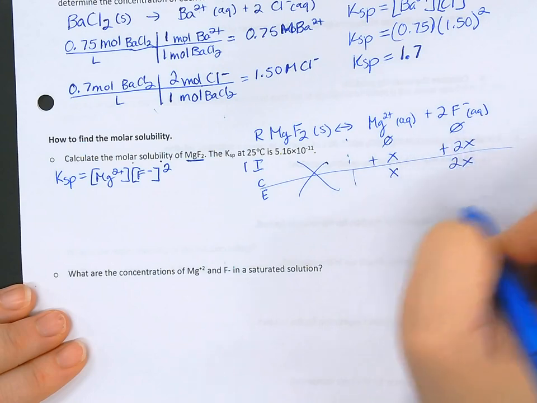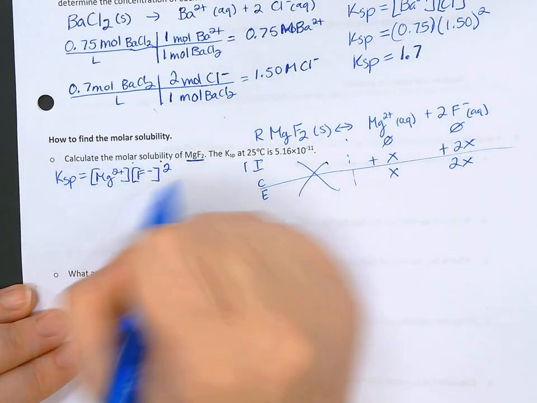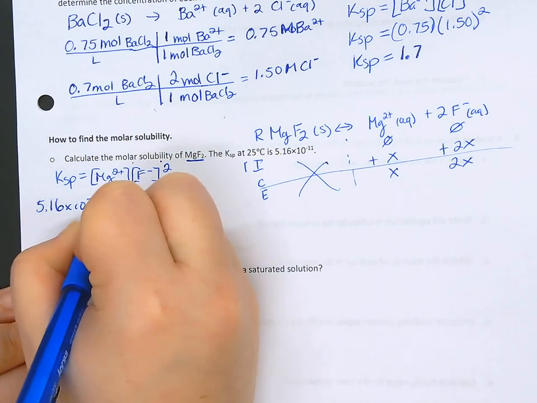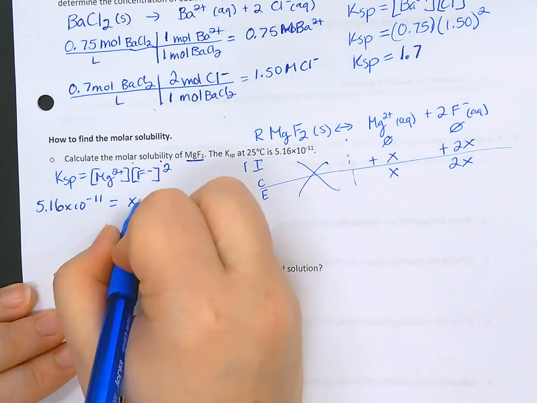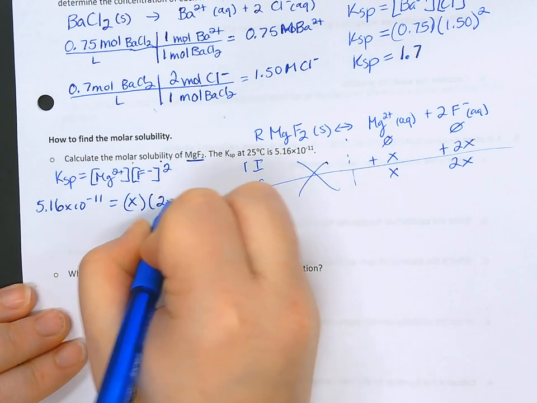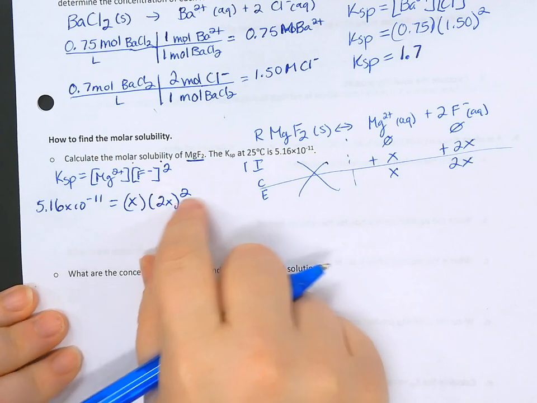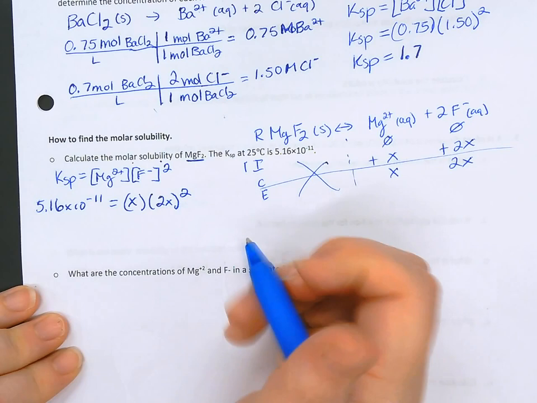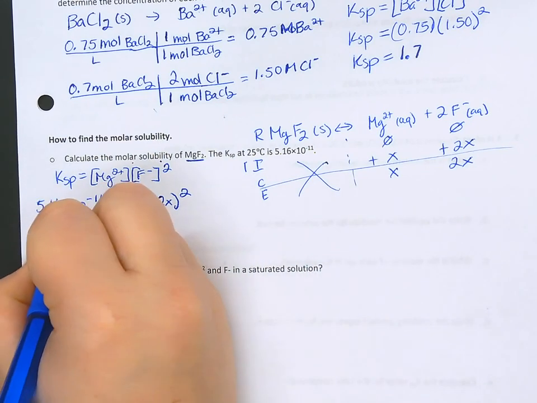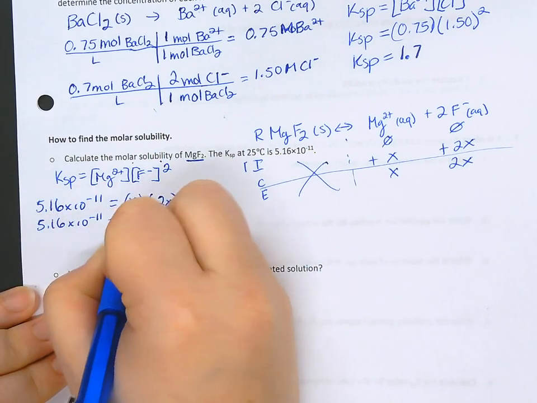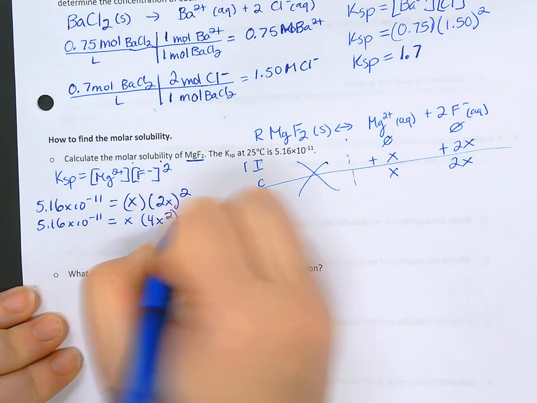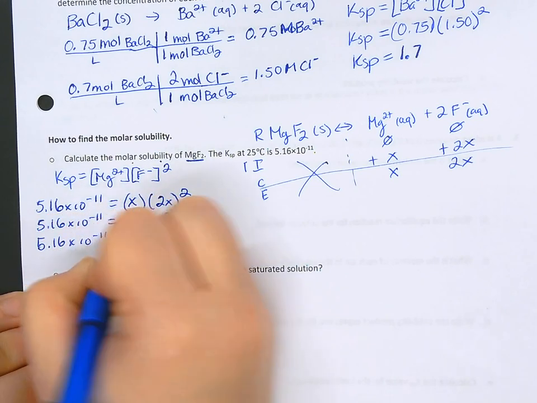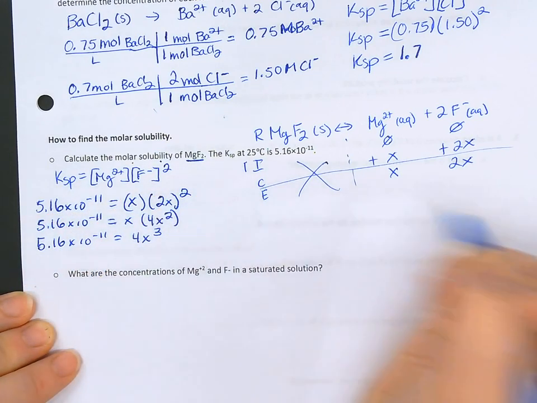So we can use that and plug into our Ksp expression. We have our Ksp value, 5.16 times 10 to the negative 11th, and figure out what these x values are going to be. So we're going to have x times 2x squared. This is where I often see issues, is students forget to actually square the 2 in the 2x. So if we were to simplify this, we'd get x times 4x squared. So that means we would have 5.16 times 10 to the negative 11th equals 4x cubed.